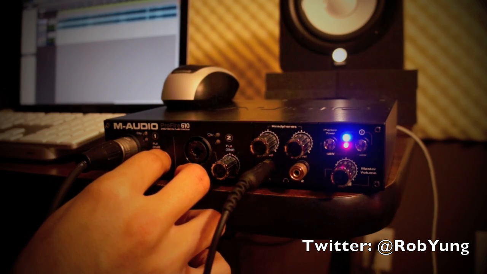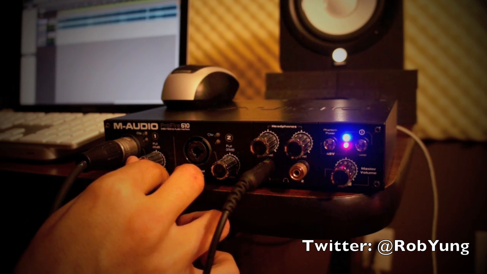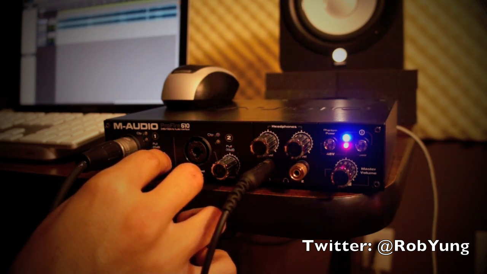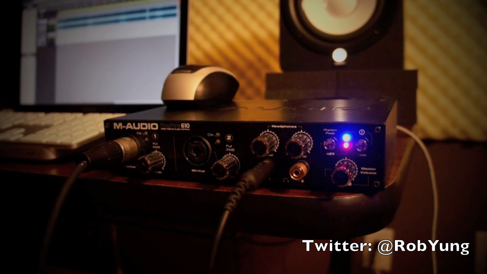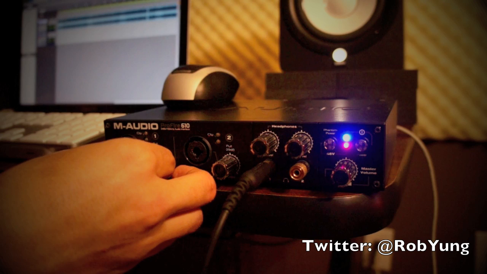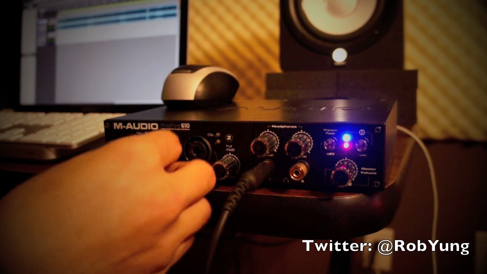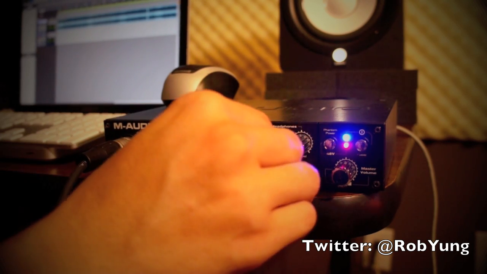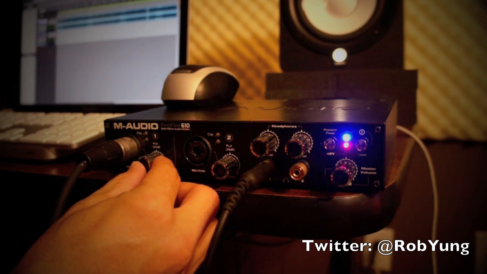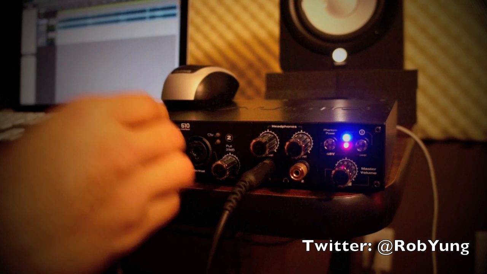And you start turning the input up until you hear like this room kind of noise. You're going to hear everything around your house.